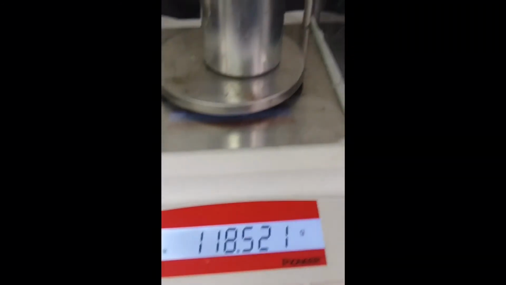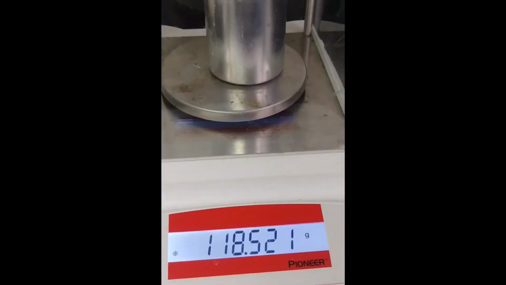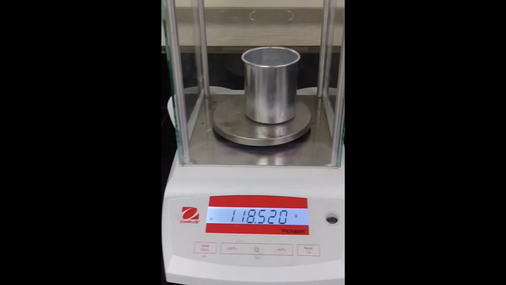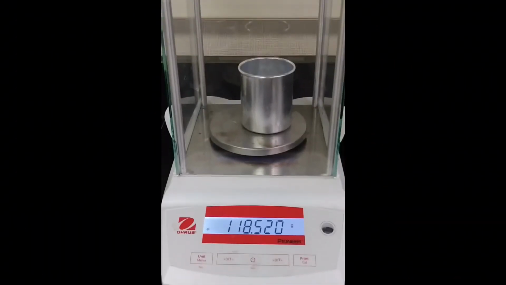Once the reaction is completed, you will record the final temperature, the time, and the mass of the solution. Please pause the video and record this data on your report sheet.